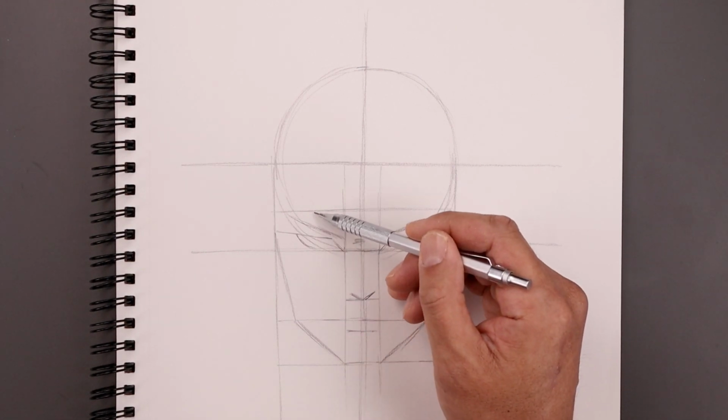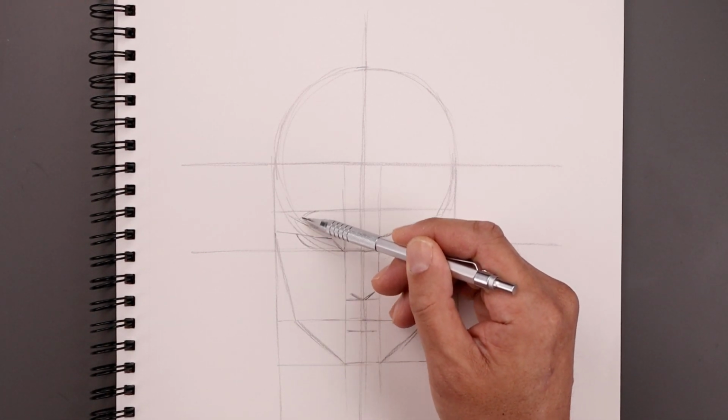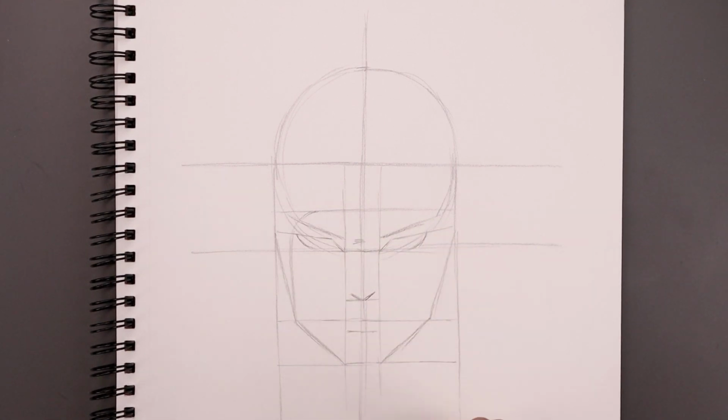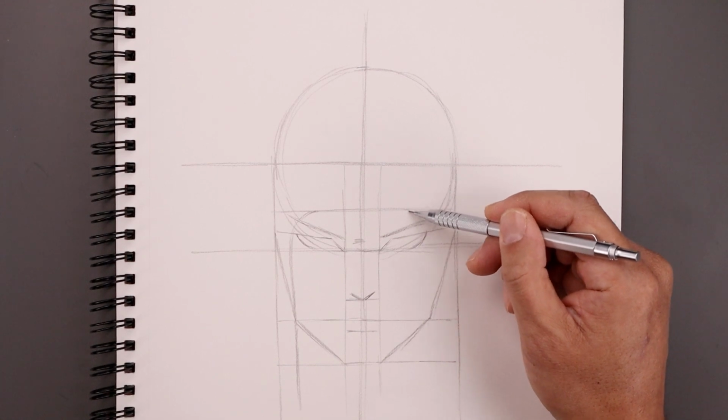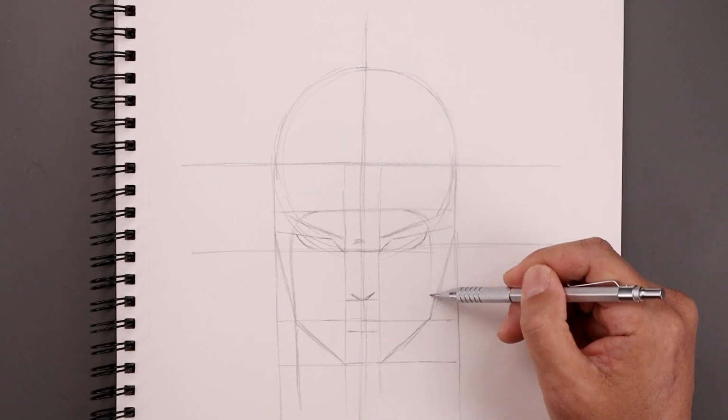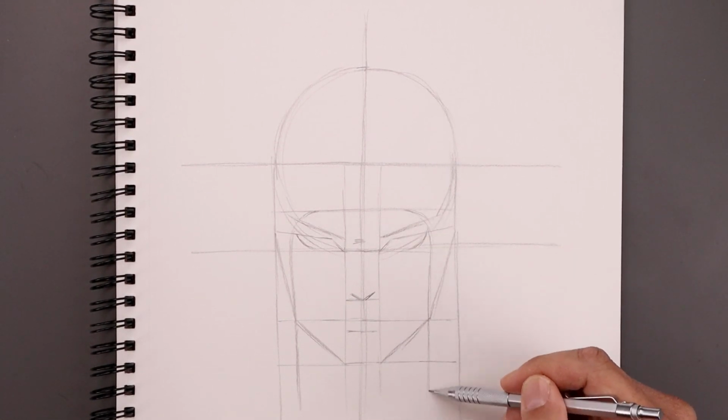And then directly above the left eye, I'm just going to round out the head and come down towards the jaw. Let's extend this line coming all the way down towards the bottom. And do the same thing on the right, going around the eye, going across the jaw, and then down.